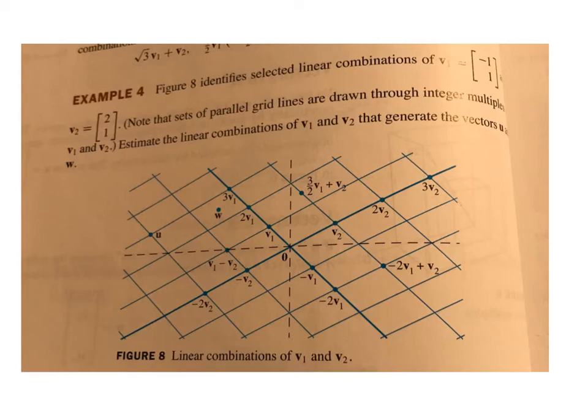If you notice, the rectangular grid is not on this picture, right? We've got the dotted lines here to show the x and y axes, but I'm not given that rectangular grid. I have a grid that's made up of v1s and v2s. And so that's what this is showing here. This is 1v1, 2v1, 3v1. This is 1v2, 2v2, 3v2.